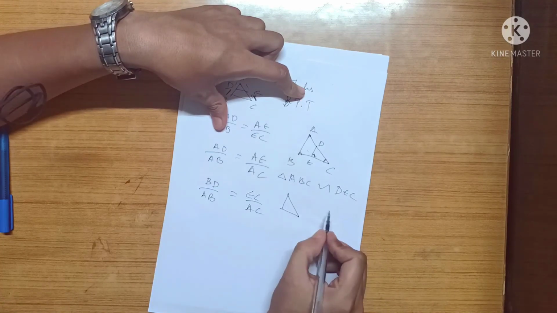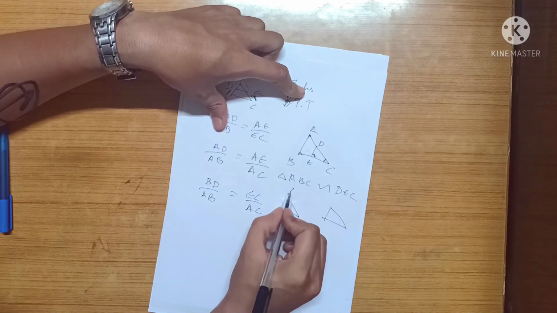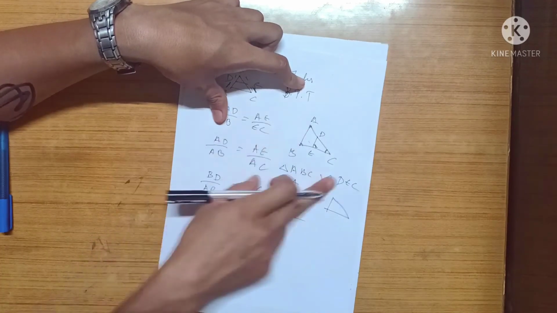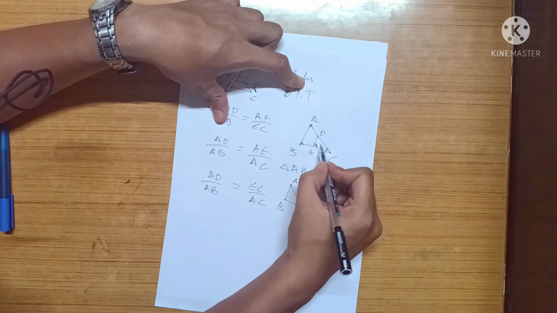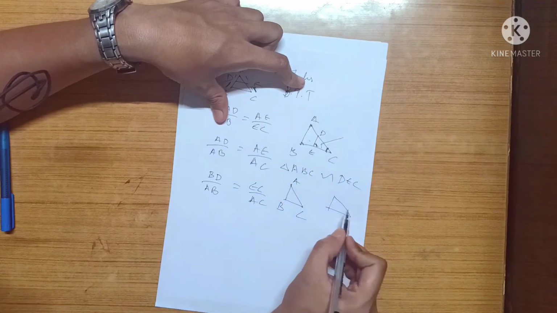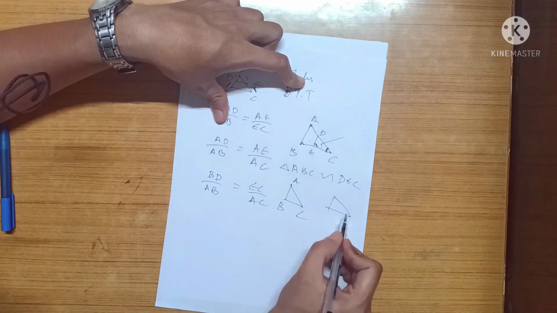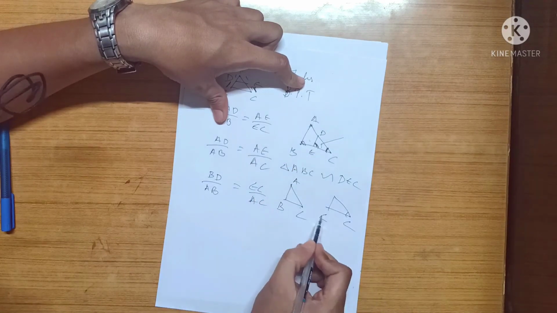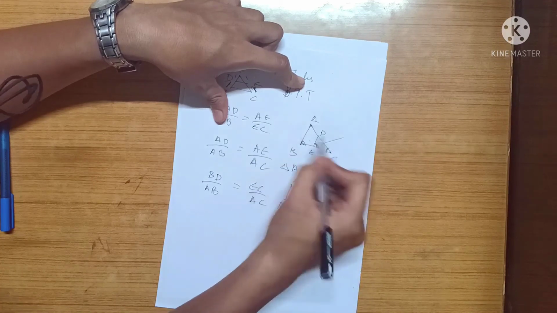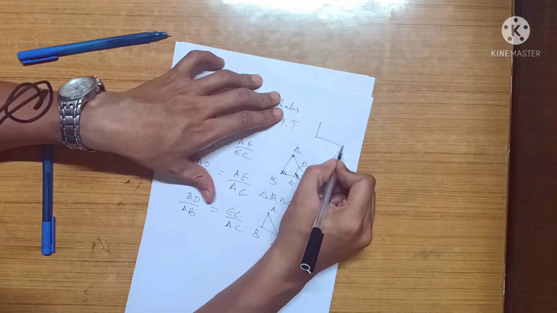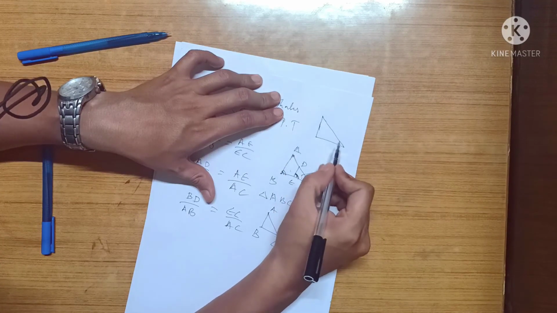So when you're drawing the similar triangles, you always remember to draw one of the triangles first, and while you're drawing the other triangle, you have to draw in such a way that the same angles are together. So in this case, C and C is together, so you write C here, and then B and E is together, so you write E here and then D here. Sometimes it might be even like this.